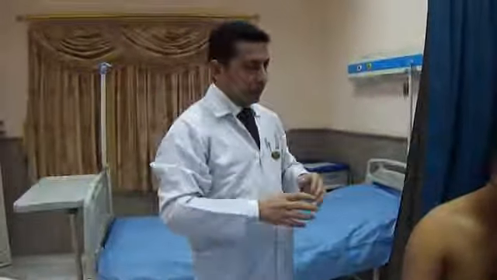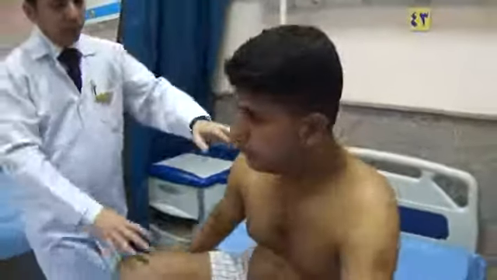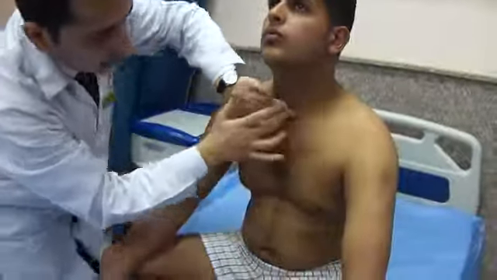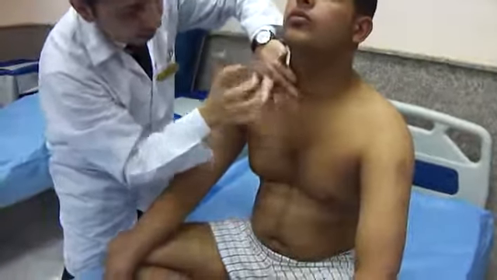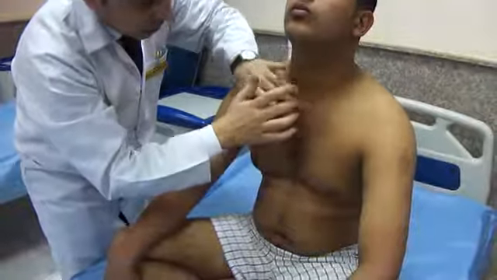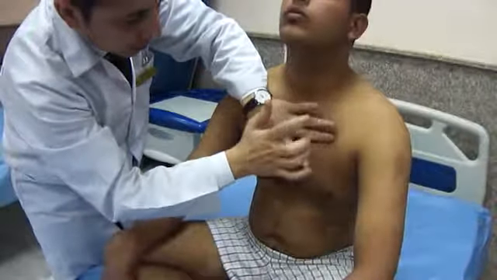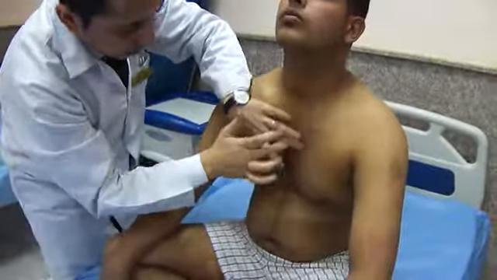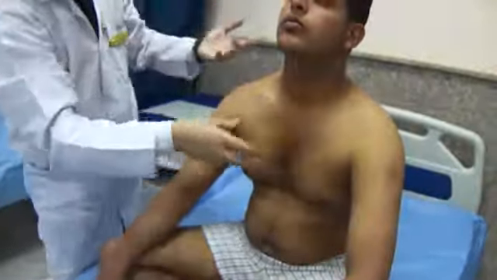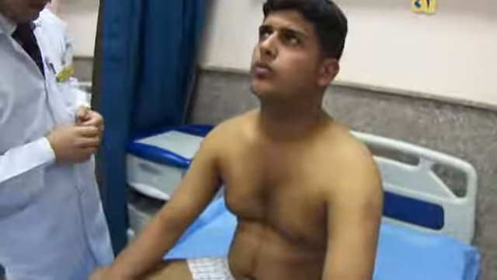After that, we have to percuss. In the percussion, we have to percuss the lower part of the thyroid, over the clavicles, sternum, and upper chest. And the dullness here may indicate that the patient has thyroid extension, retrosternal goiter.